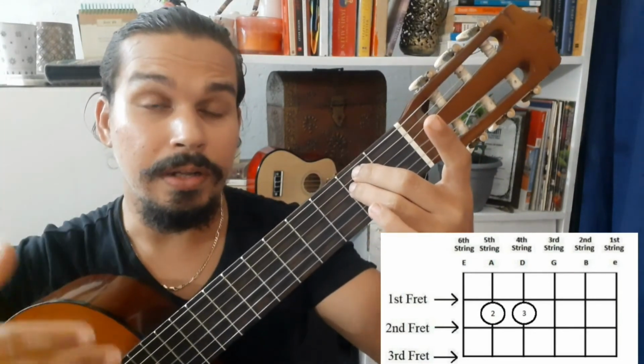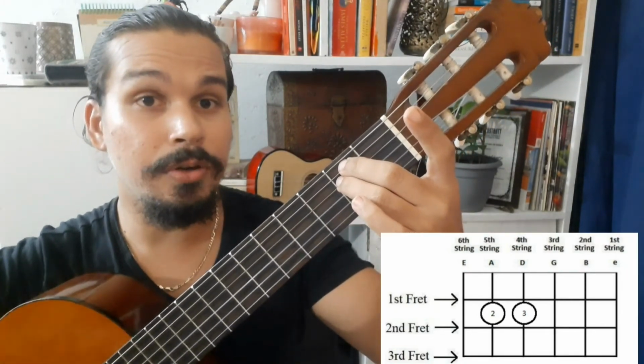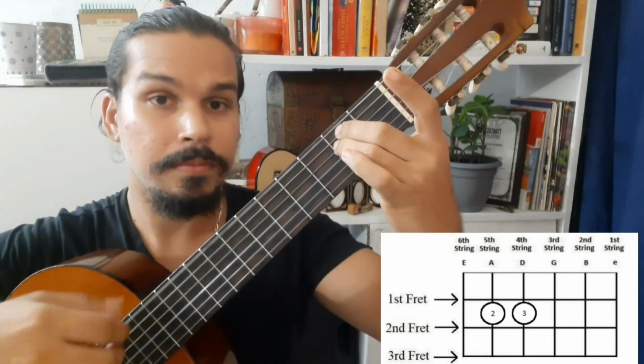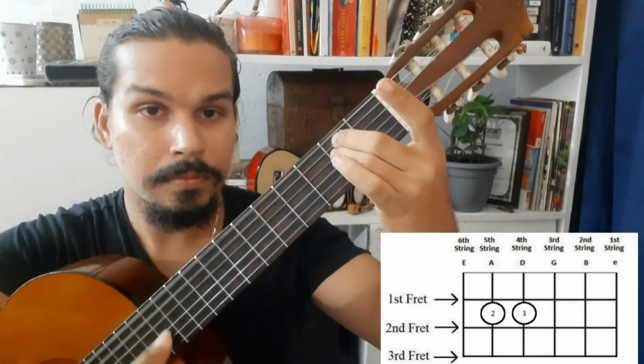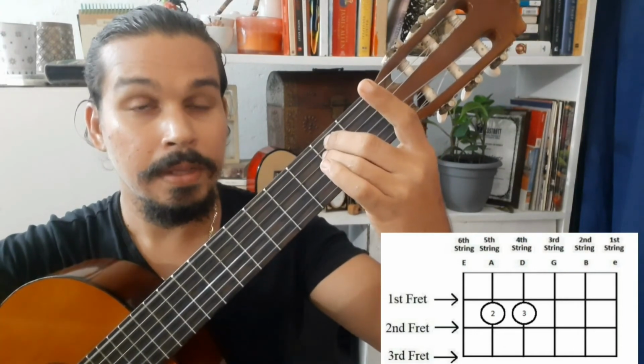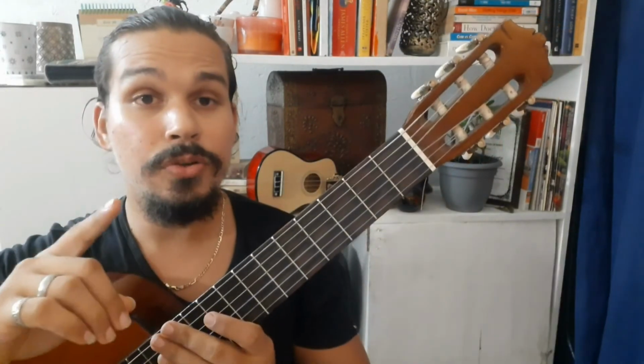And it's a chord. We strum chords. So let's give this chord 4 strums. 1, 2, 3, 4. And that's your E minor chord. Let's do one more chord.